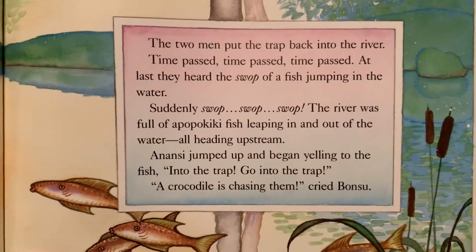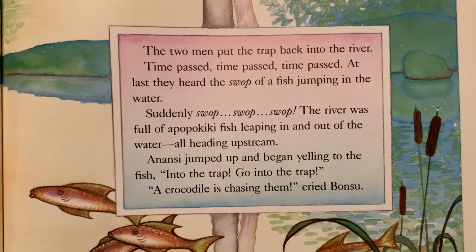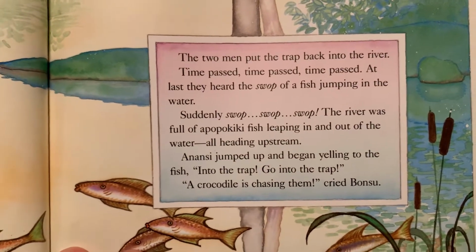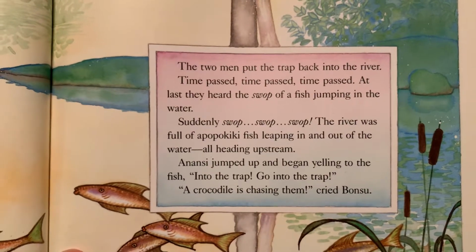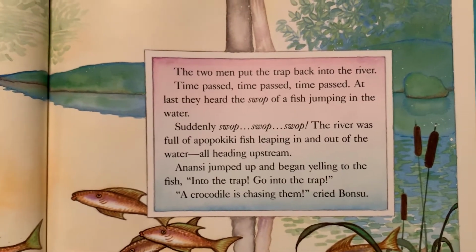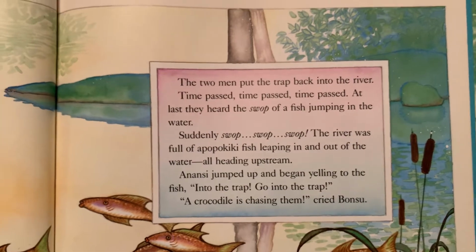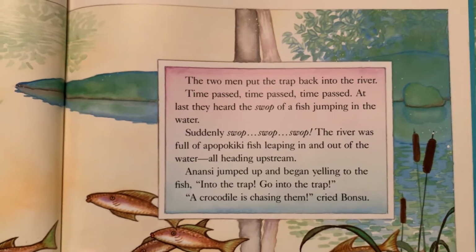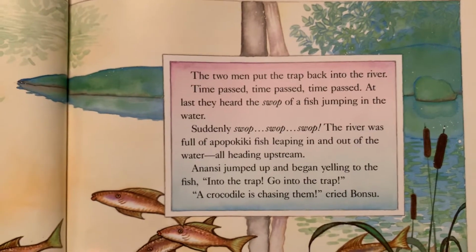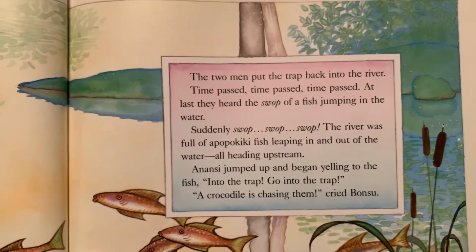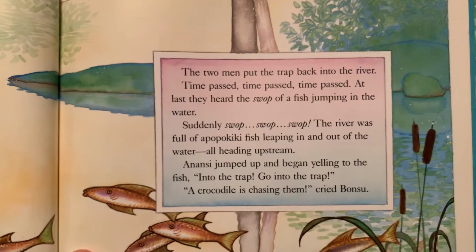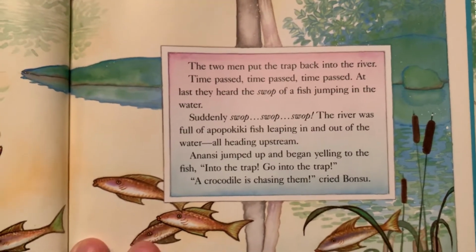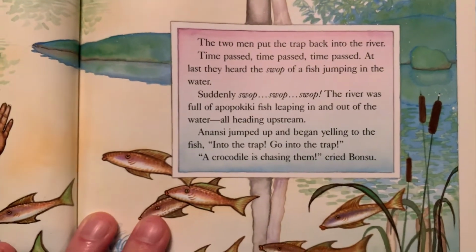The two men put the trap back into the river. Time passed, time passed, time passed. At last they heard the swap of a fish jumping in the water. Suddenly, swap, swap, swap. The river was full of apopokiki fish, leaping in and out of the water, all heading upstream. Anansi jumped up and began yelling to the fish, "Into the trap! Go into the trap!" "A crocodile is chasing them," cried Bansu.